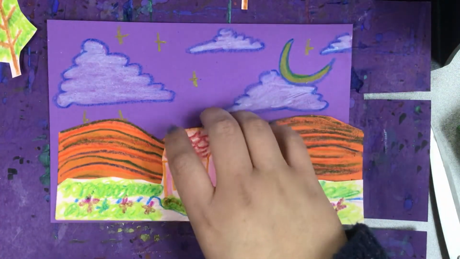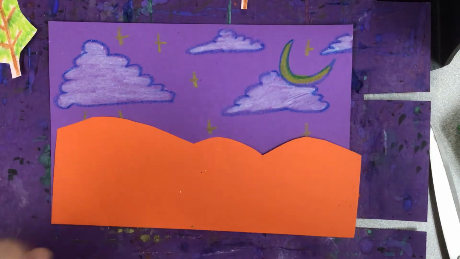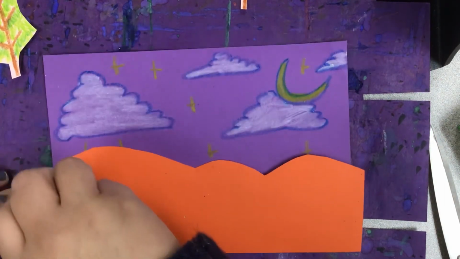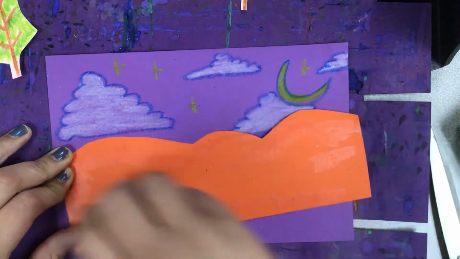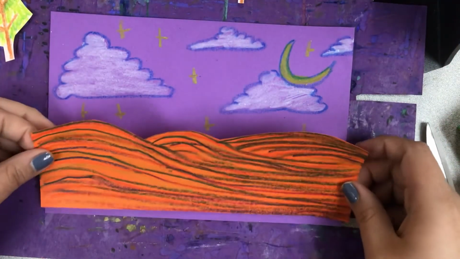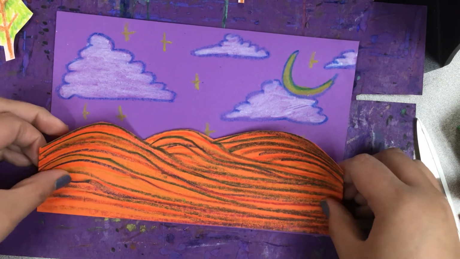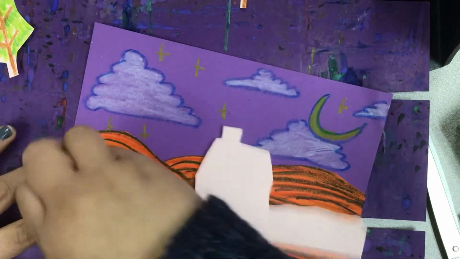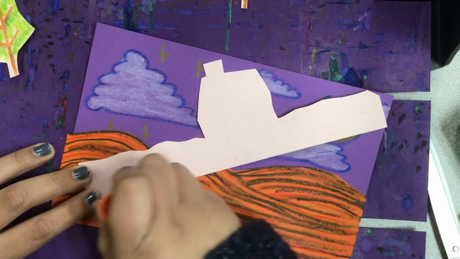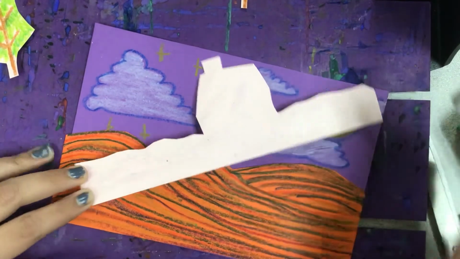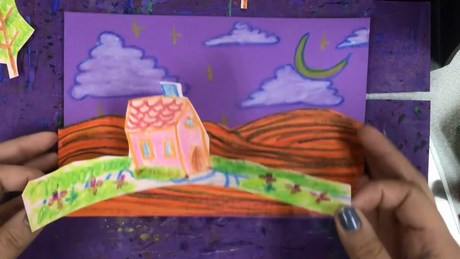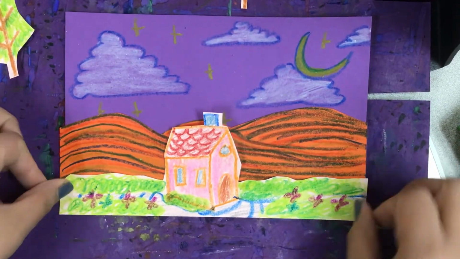All right. I'm gonna give mine a little coat of glue. And then we'll be all done. Just measuring it right up, edge to edge. There we go. Edge to edge. Giving this a little piece of glue on the top of my house. There we go, just like that.